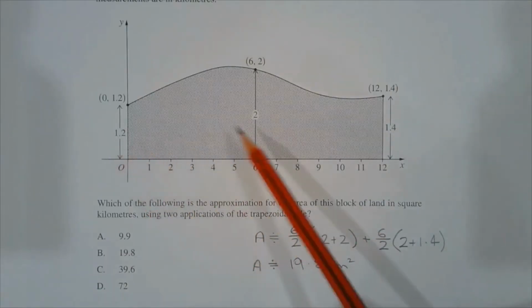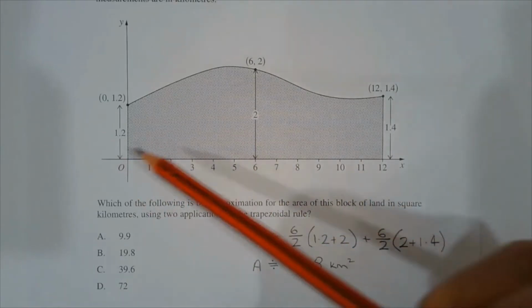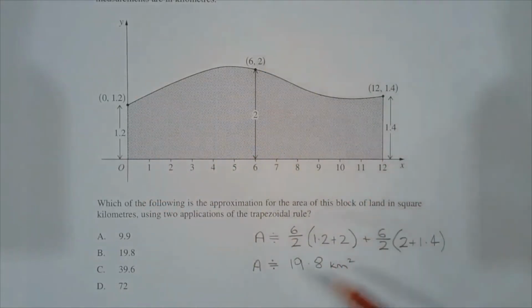The distance between the parallel sides is 6 kilometers, and the lengths of the parallel sides are 1.2 kilometers, 2 kilometers, and 1.4 kilometers. So applying the trapezoidal rule, the area of this block of land is approximately equal to 6 over 2 multiplied by (1.2 plus 2) plus 6 over 2 multiplied by (2 plus 1.4), and the area is approximately 19.8 square kilometers, so the answer is option B.